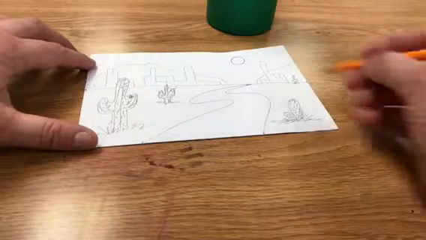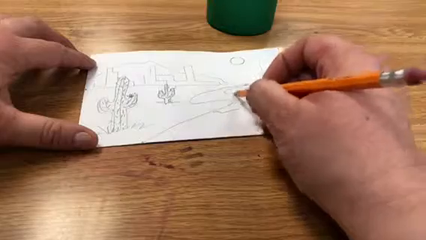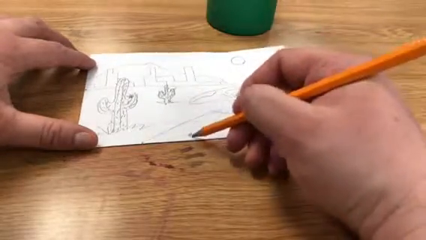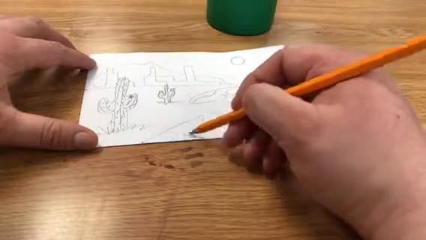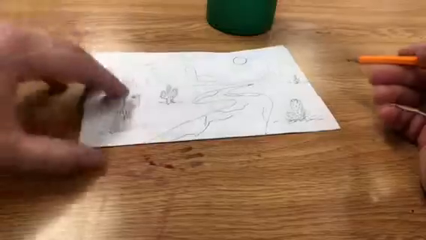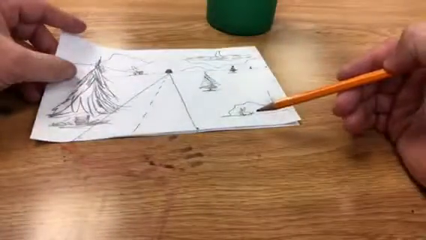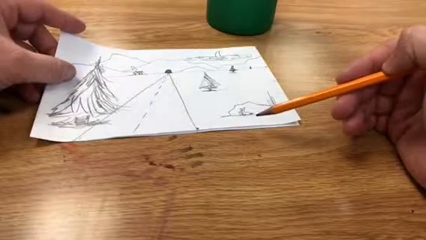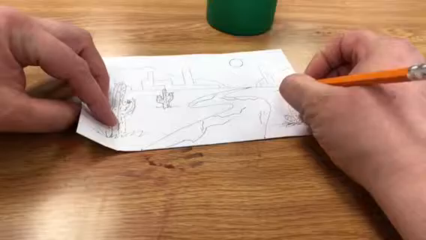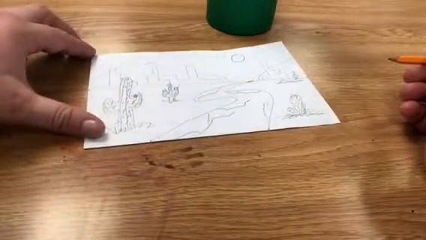Again, as long as you're following the rules of the details with foreground, middle ground, background, you are going to be successful. And don't be so hard on yourself. You're just beginning this new way of drawing, so give yourself some kindness and some patience. I think you're going to do great. Today we're trying to create a desert.